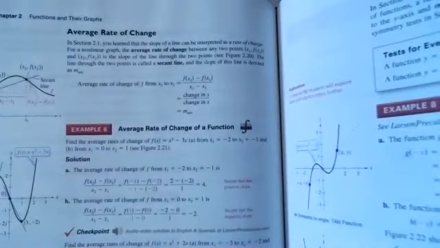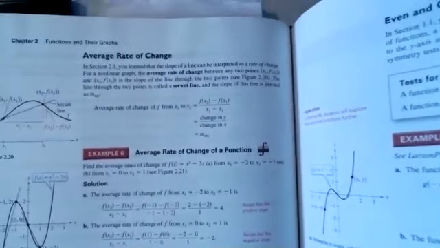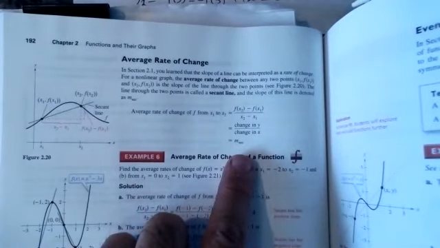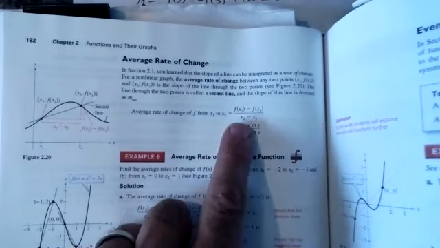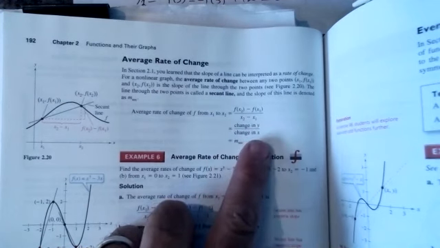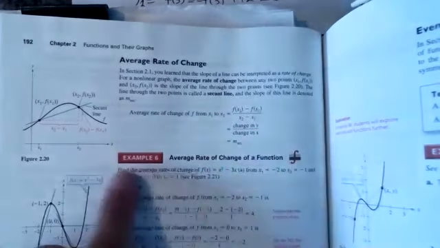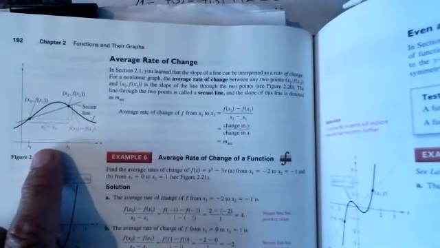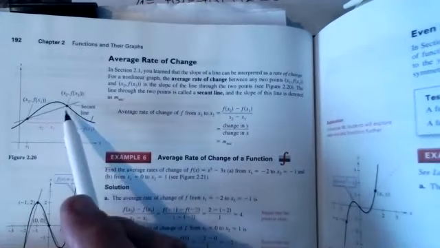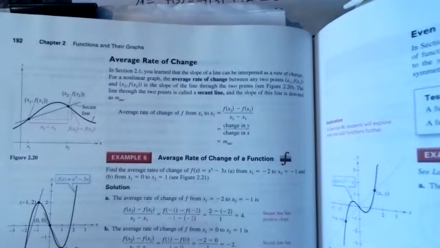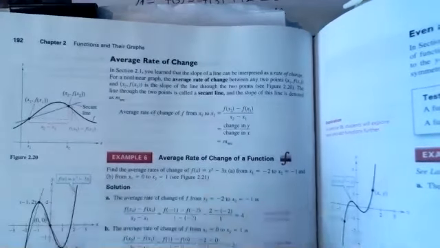There, on page 192. See that page 192? That's rate of the change. So f of x2 minus f of x1 over x2 minus x1, or y2 minus y1 over x2 minus x1. See, that's rate of the change. So you find the slope, difference of y divided by difference of x. And there's another example here you could study.